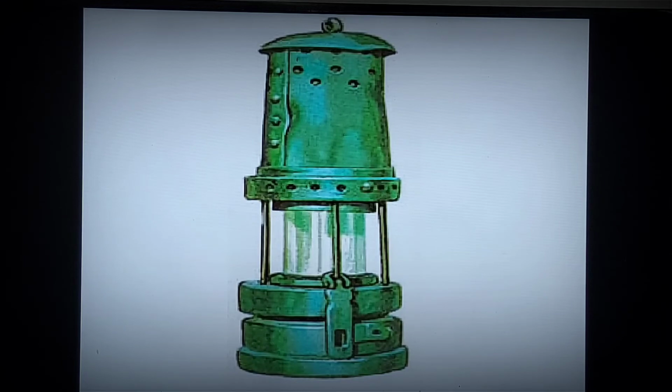So you can see the safety lamp produced by Humphrey Davy. In the mines, different types of gases come out, which is very dangerous, and there might be a fire. So this lamp is very valuable for providing light inside the mines because it is very dark.